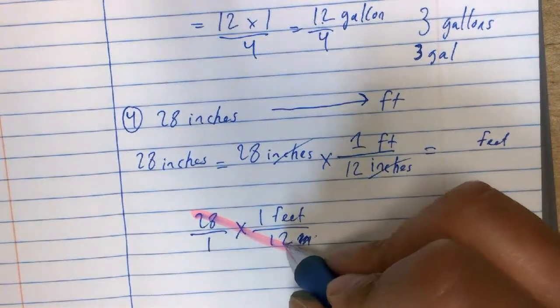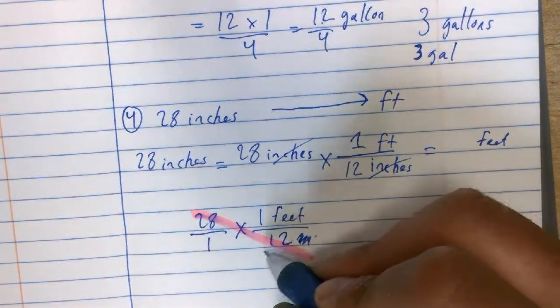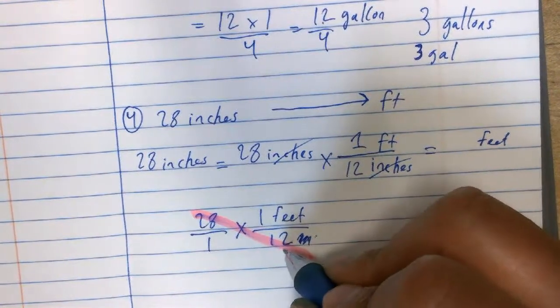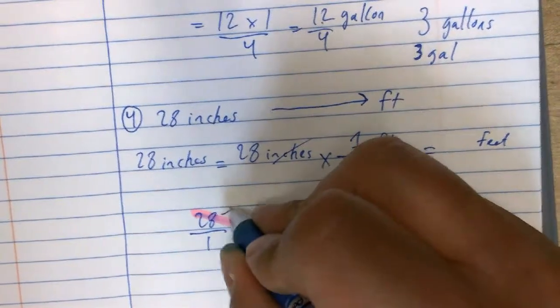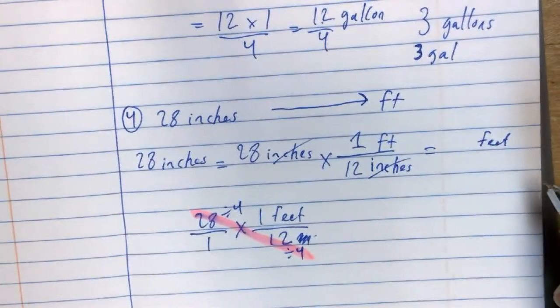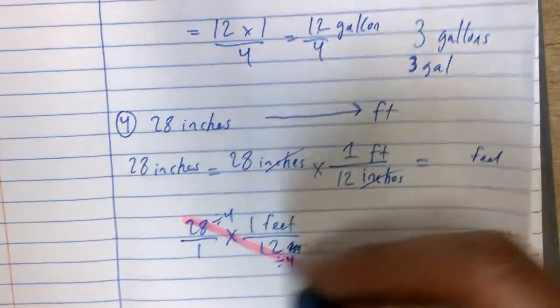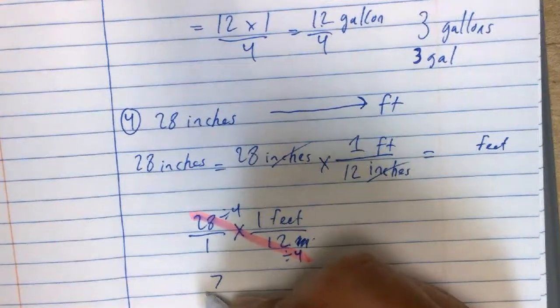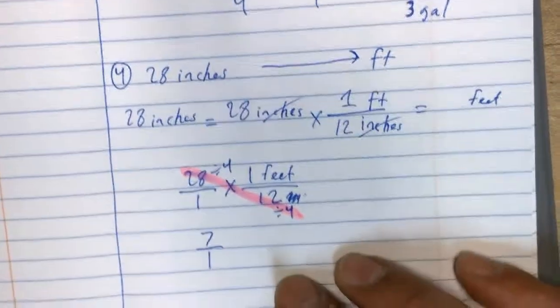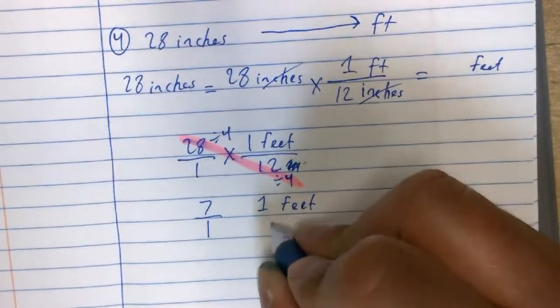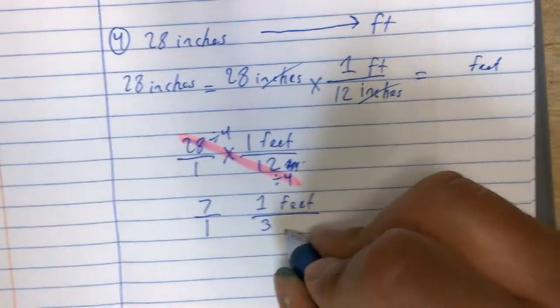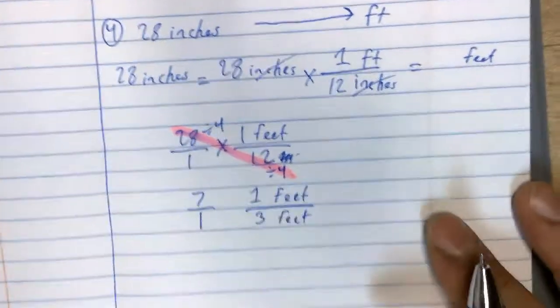If I break down 12, I have 1 times 12, 2 times 6, 3 times 4. 4 also works for 28. That means I can divide both of them by 4. So if I rewrite that, it's 7 over 1, and still 1 foot, and the bottom will be 3 feet.